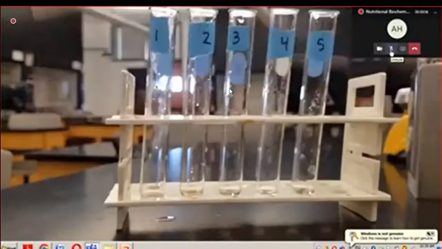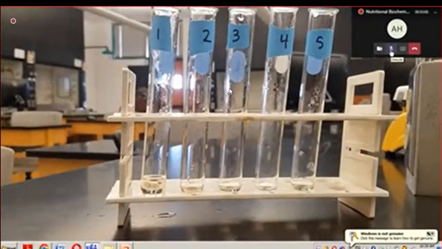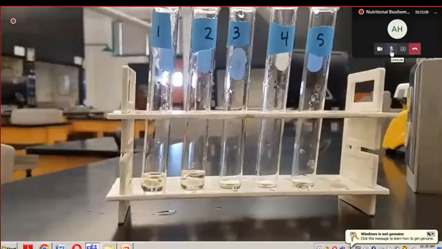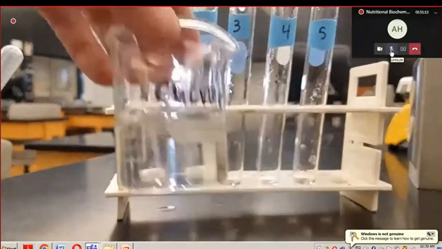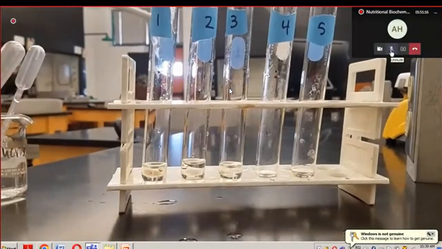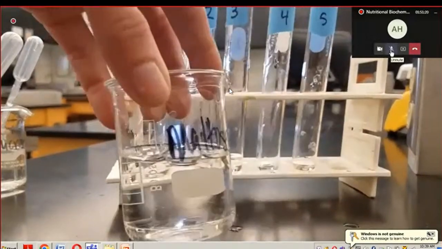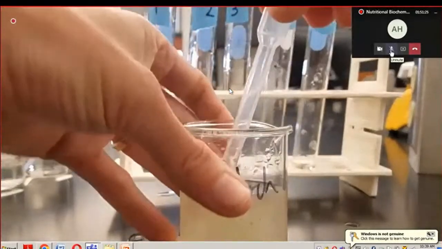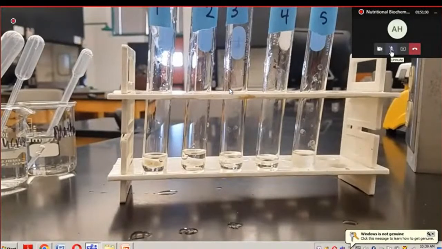So now we're going to do Benedict's test for reducing sugars. Reducing sugars are sugars that can be oxidized. And so these are going to be sugars that usually have a free aldehyde that can be oxidized is most often what you'll see. Adding the same sugars, so sucrose, again in number 3. 4 will be maltose. Maltose is just 2 glucoses connected to each other, and so when we break down starches, you get a little bit of malt flavor because of the maltose sugar.